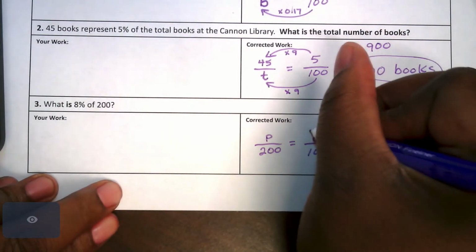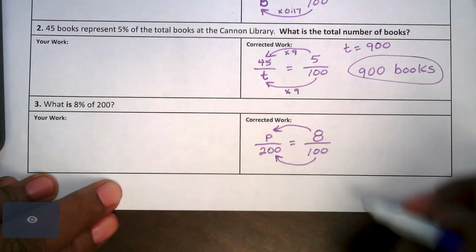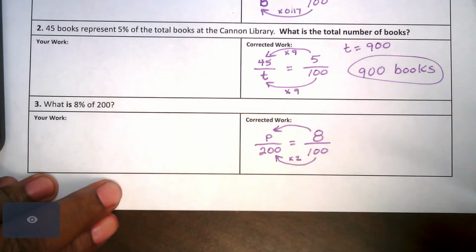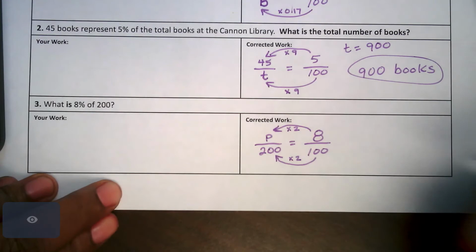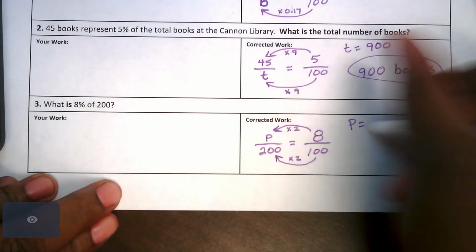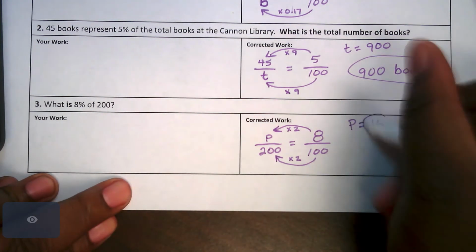So I'm going to draw my arrows. I see that I can make an easy jump from 100 to 200 by multiplying by 2. So that means up here I'm also multiplying by 2. And 8 times 2 is 16. So P is equal to 16. So what is 8% of 200? 16 is.